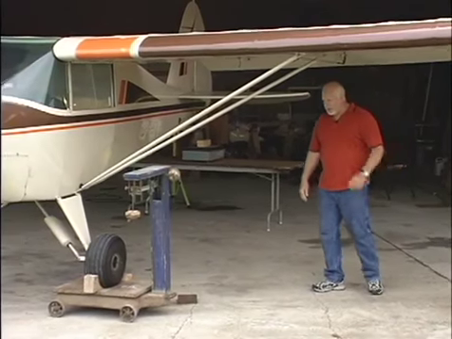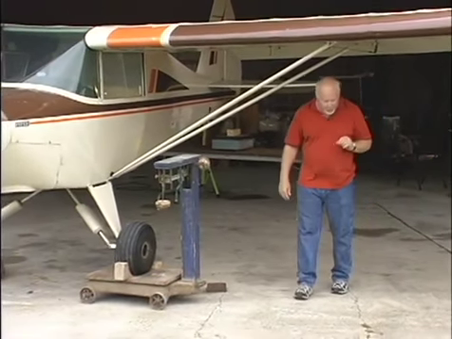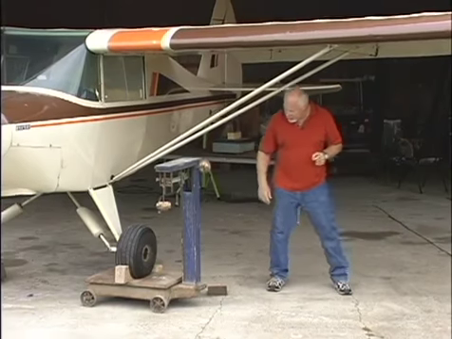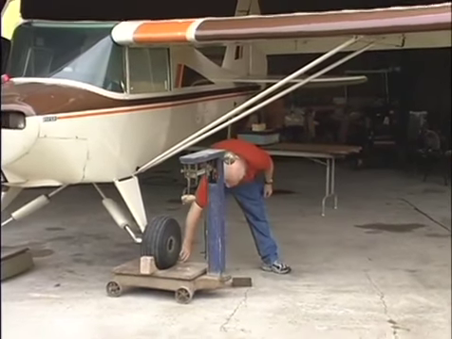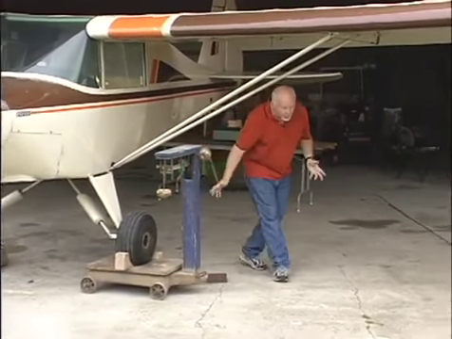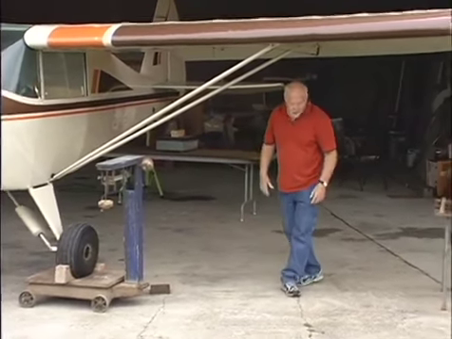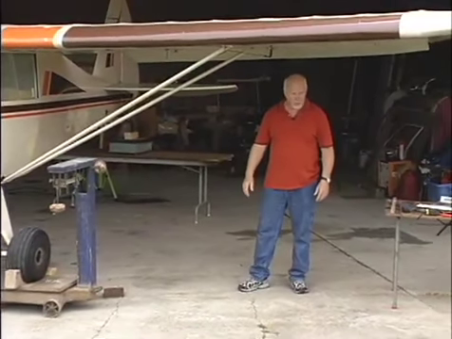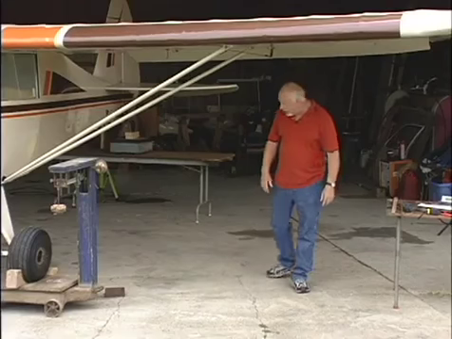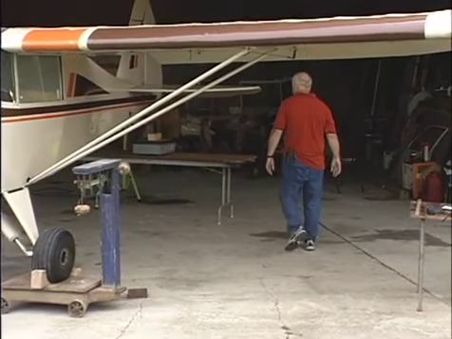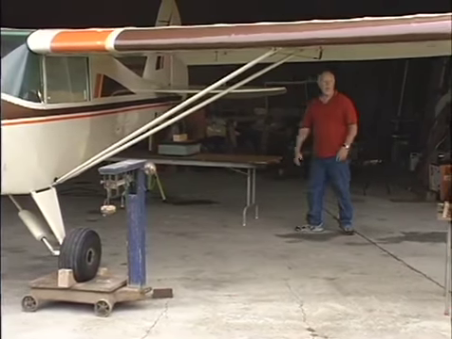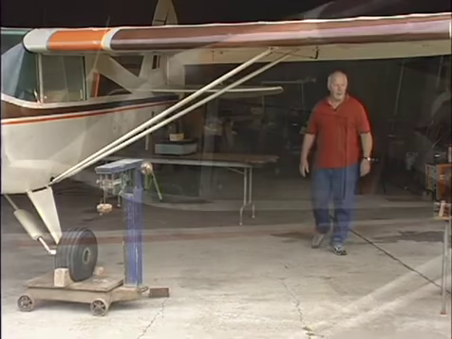The one thing we're going to have to keep in mind when we start doing our calculations is that we used some blocks here to keep the aircraft from rolling around, so that's a tare weight, and we're going to have to subtract that off of the figures that we've got here. And the same thing back here. We've got a couple of blocks of wood, and we'll have to take that off our weight.